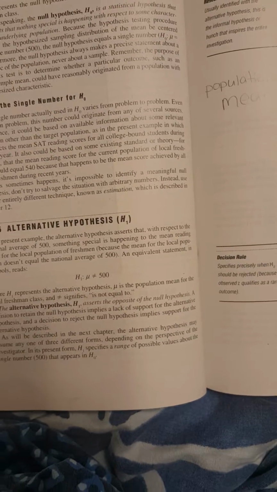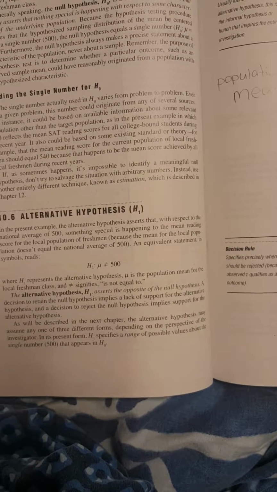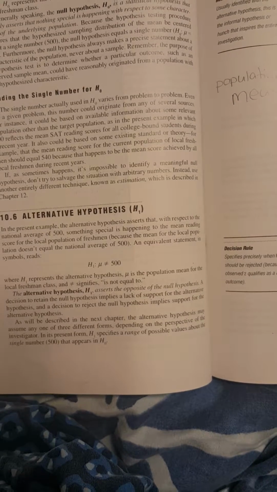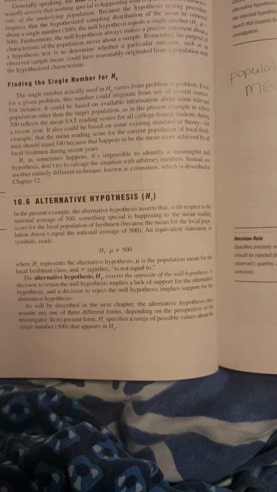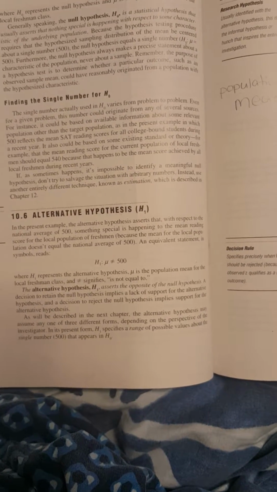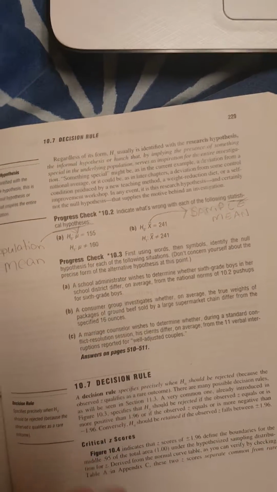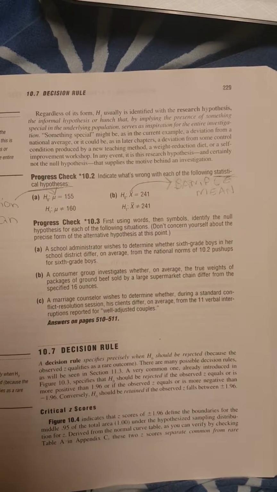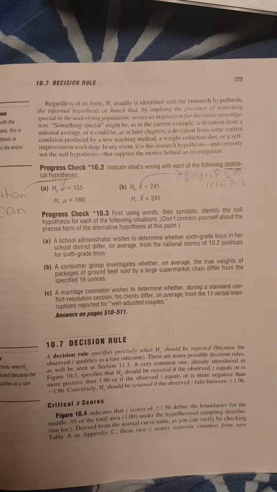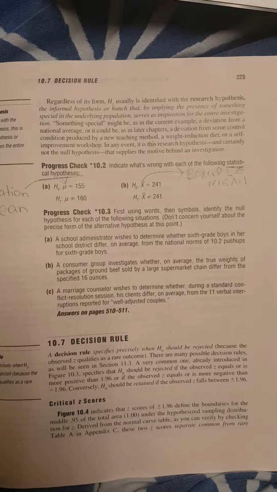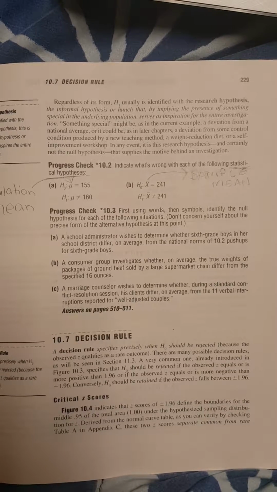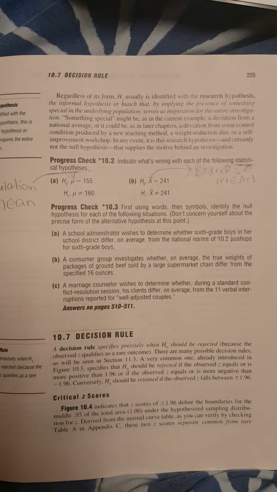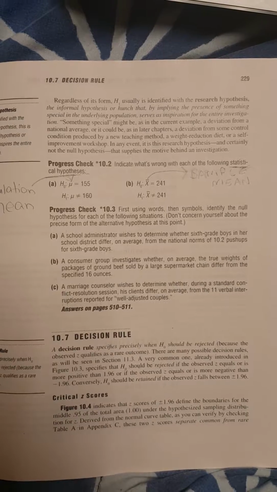10.6 Alternative hypothesis. The alternative hypothesis is the opposite of the null hypothesis: the local population mean does not equal the national average. The research hypothesis is usually identified with the alternative hypothesis. This is the informal hypothesis or hunch that inspires the entire investigation, for example, a deviation from the national average.